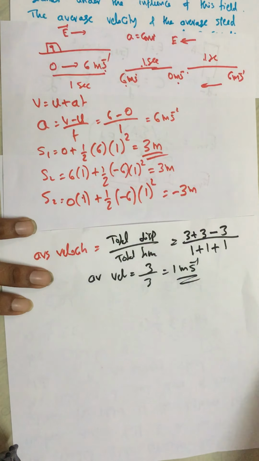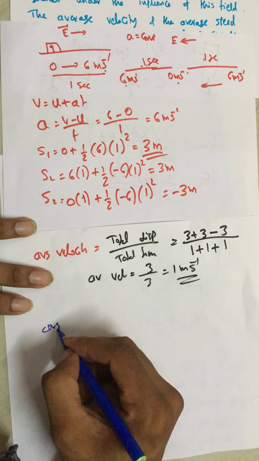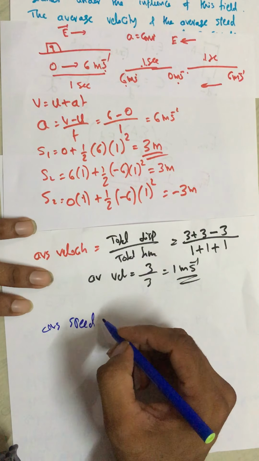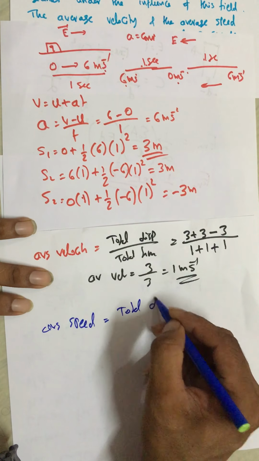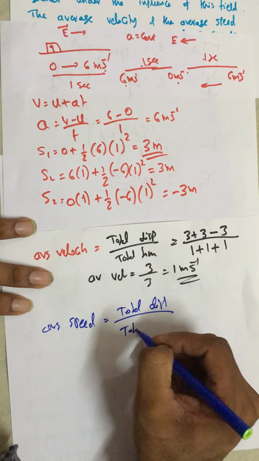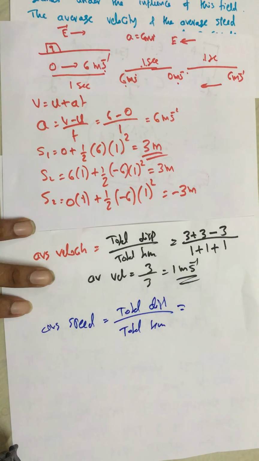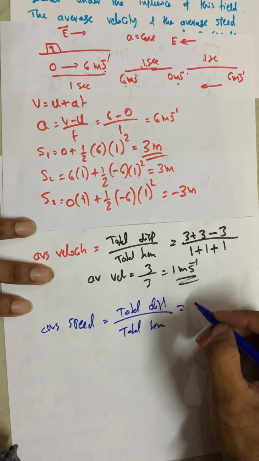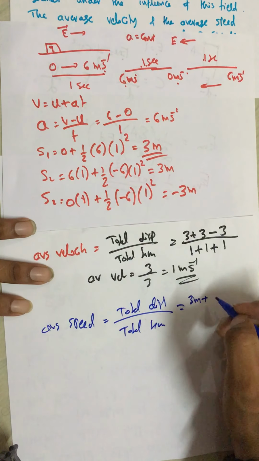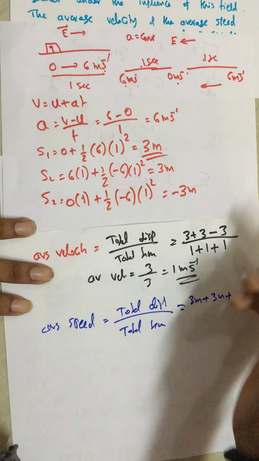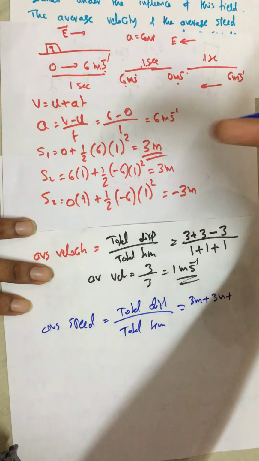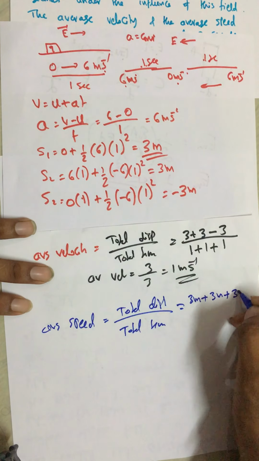Now what is the average speed? Average speed is equal to total distance traveled by total time. So what is the total distance traveled? For the first 1 second it is 3 meter. For the next 1 second it is again 3 meter. For the next 1 second, even though it moves in the negative direction, it travels 3 meter.